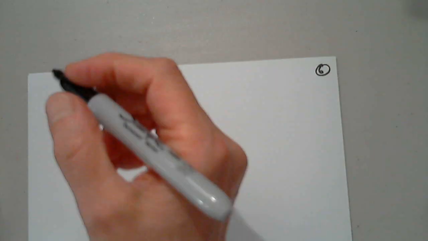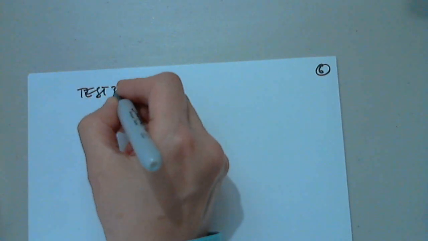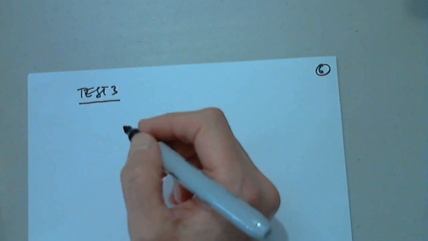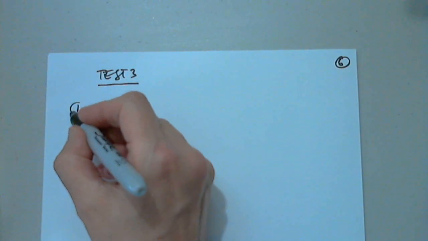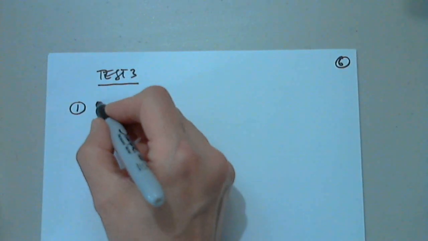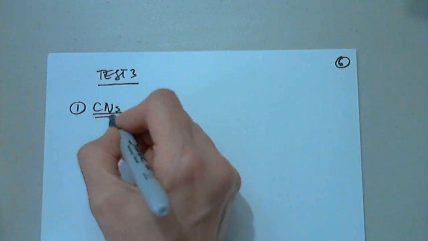Okay, so for test 3, we should see problems like, why is this not? Okay, good. So we should see number 1, of course, situations with critical numbers.